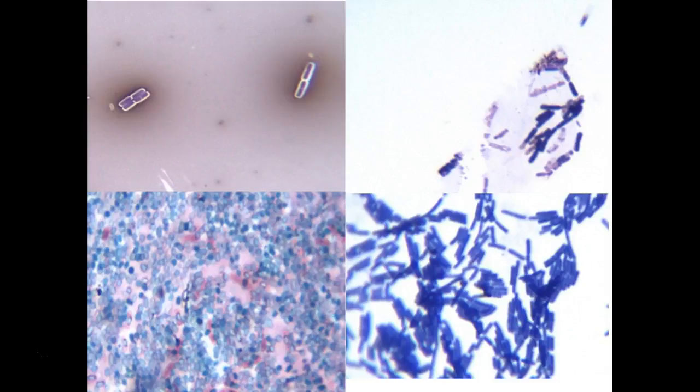This is my favorite capsule one. Isn't that beautiful? Nice big rods, nice big capsule, capsule positive. So, what about these other pictures? What do we see here? What color does that look like to you guys? These guys are really light purple, but these almost look blue, right? They're so dark. These are definitely blue. So this is definitely probably acid fast, and acid fast negative.